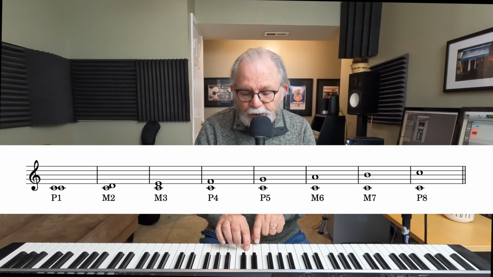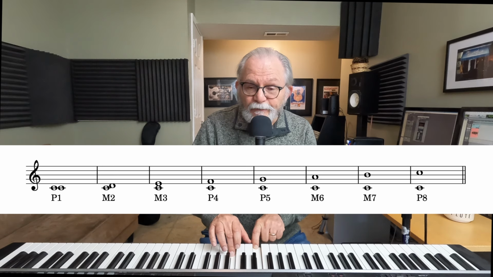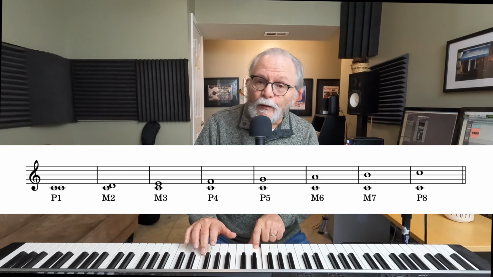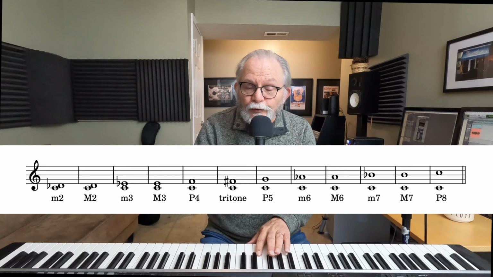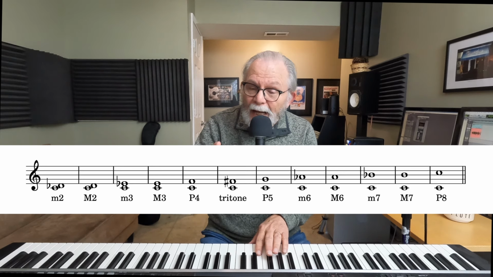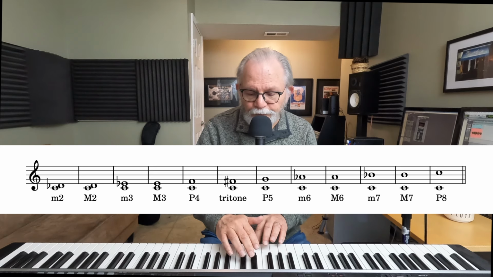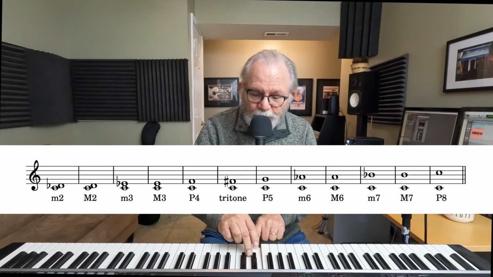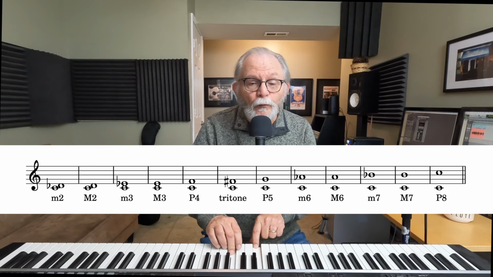And so you end up with a major second, major third, perfect fourth, perfect fifth, major sixth, major seventh, and octave. And then you can use the chromatic scale to find the minor intervals and also the augmented or diminished intervals. So this would be a minor second, major second, minor third, major third, perfect fourth.